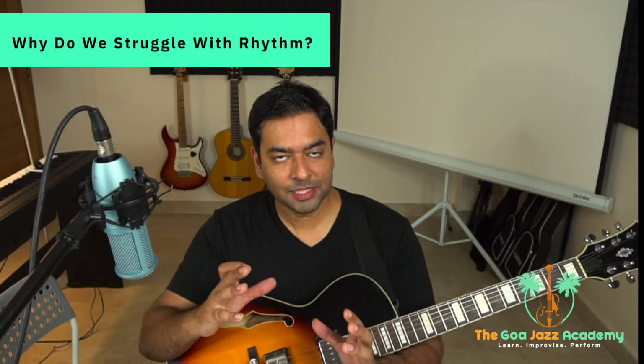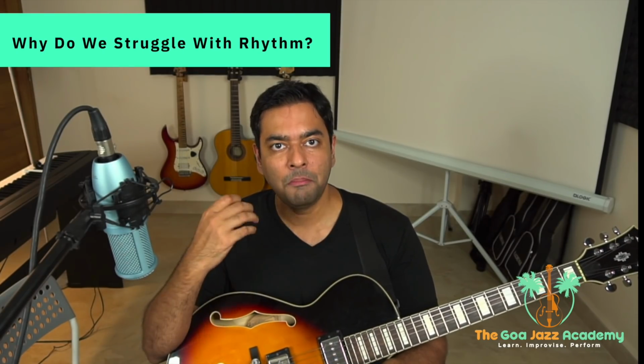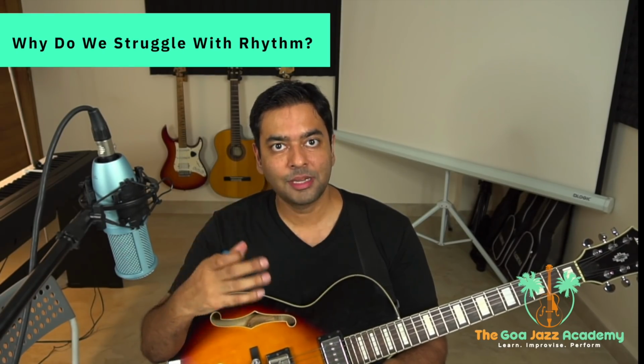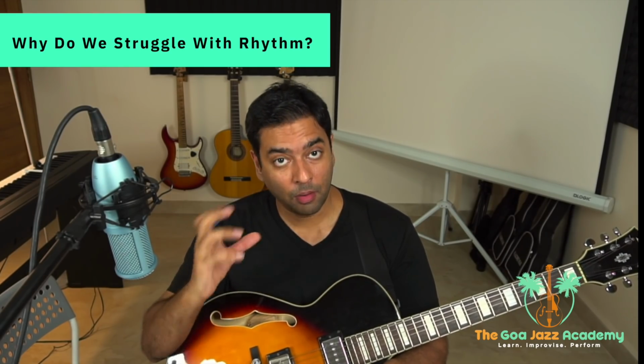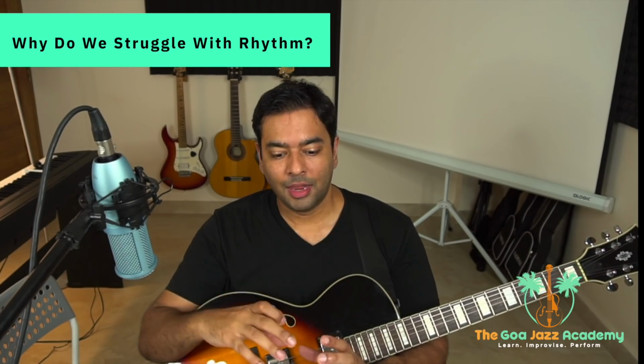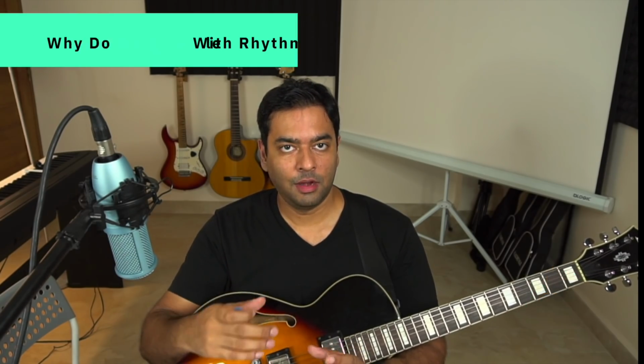So in order to fix this, the first step is really to memorize हमें ये जो patterns हैं 8th notes, 16th notes, triplets and combinations of 8th and 16th notes इनको memorize करना है in the right way.